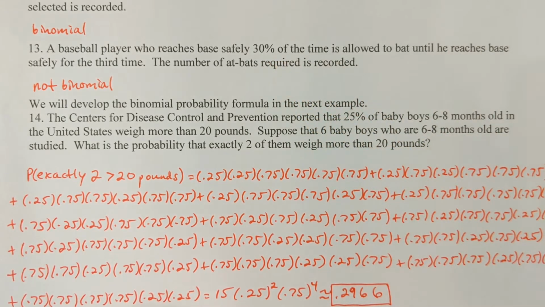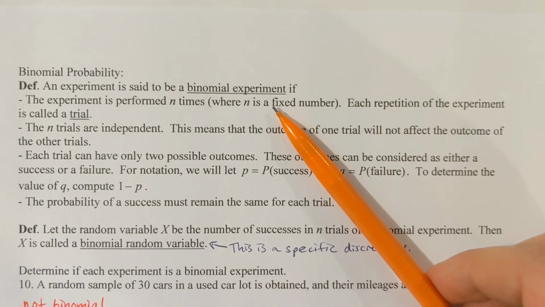And now item 1 is not going to hold up here because we don't know n in this problem. Like it could be that he never gets on base forevermore, okay? And we need him to reach base safely 3 times, and he can't get on base safely 1 time. So n would be not determined, making the whole thing not binomial. Okay, n, as I mentioned earlier, has to be a fixed number in a binomial experiment.